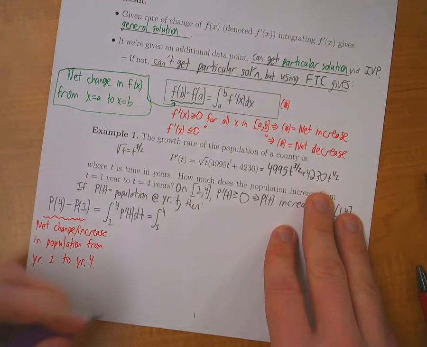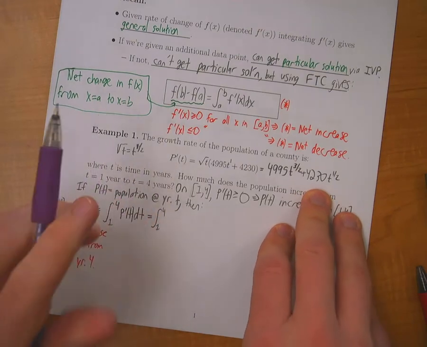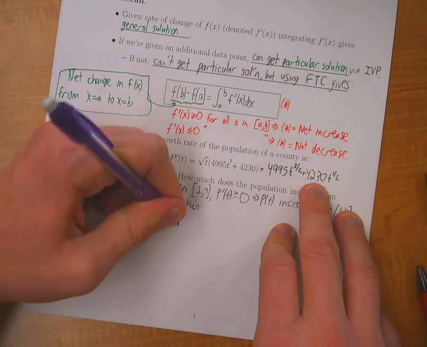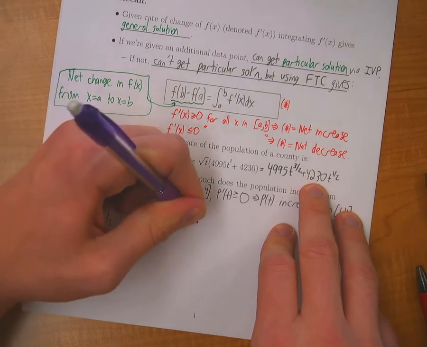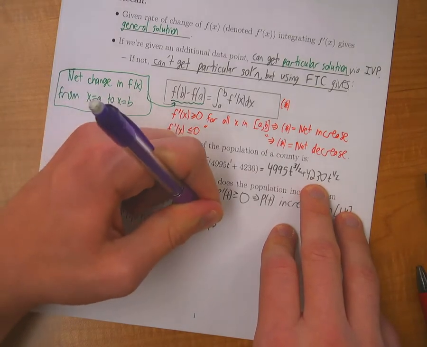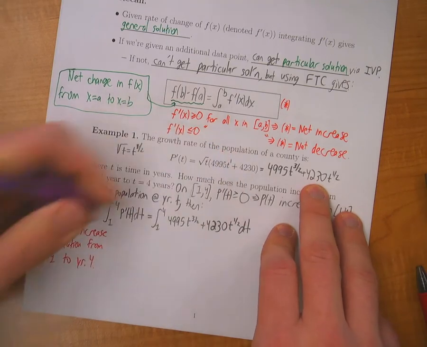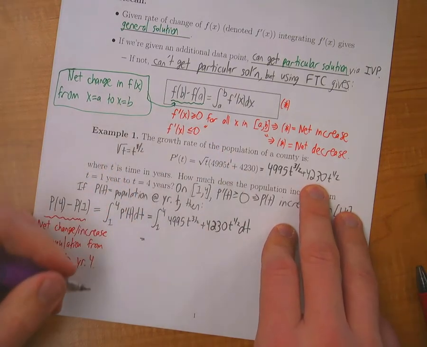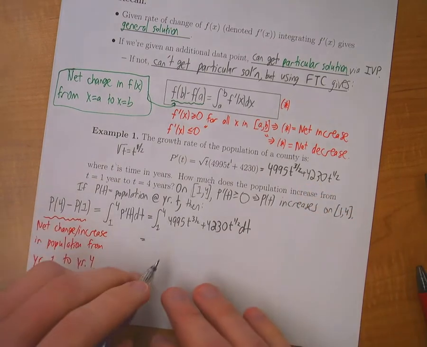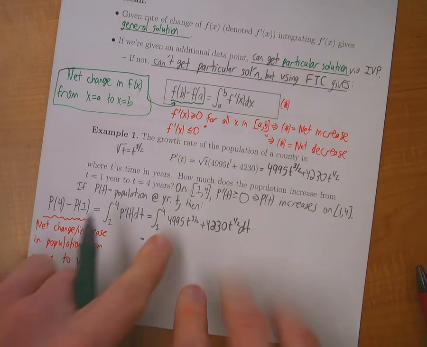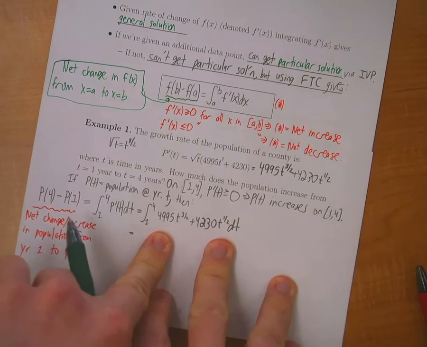Okay? So as a result, p prime of t is equal to 4,995 times t to the 3/2 plus 4,230 times t to the 1/2. Okay? So now let's take the integral of this. In this case, we will need the antiderivative power rule again.